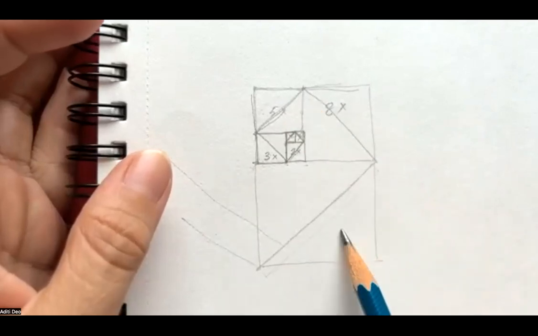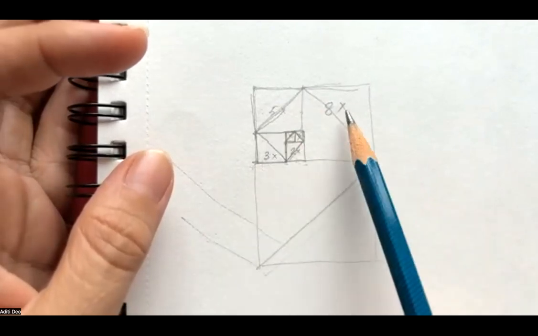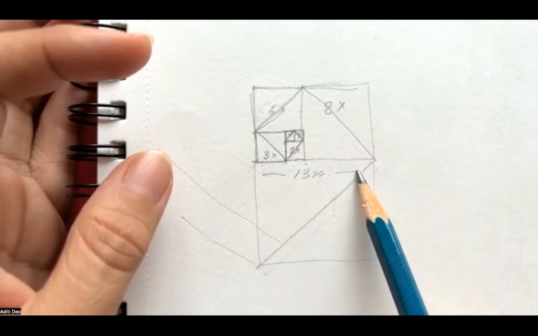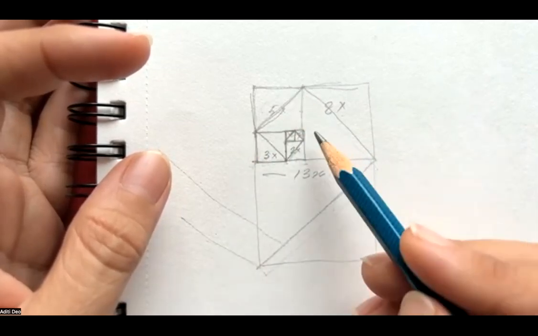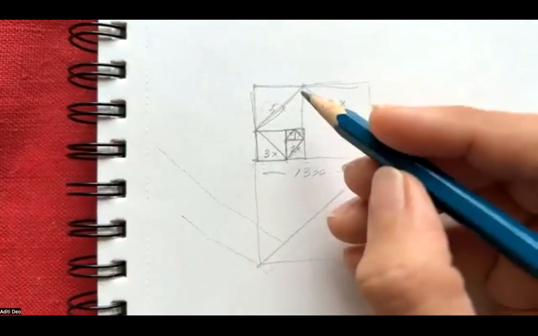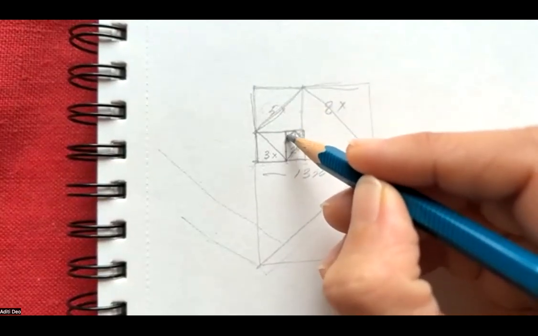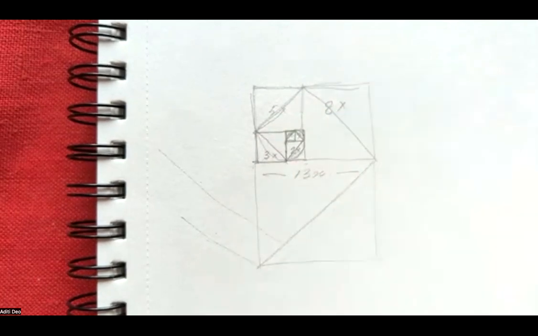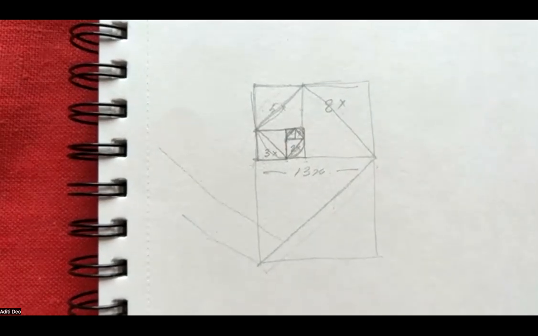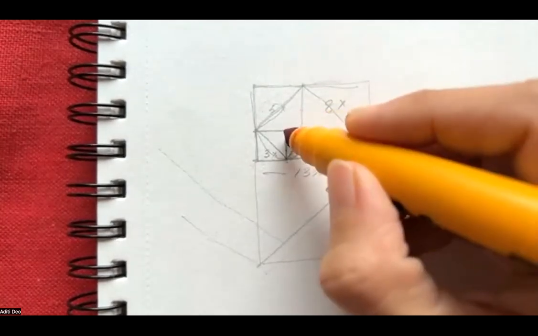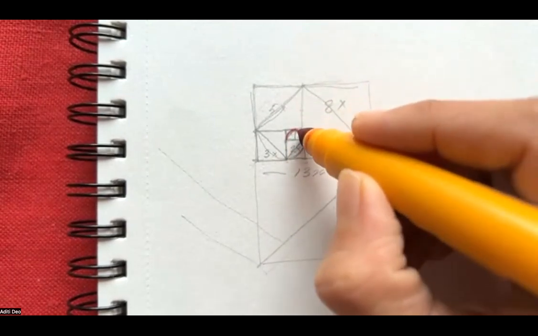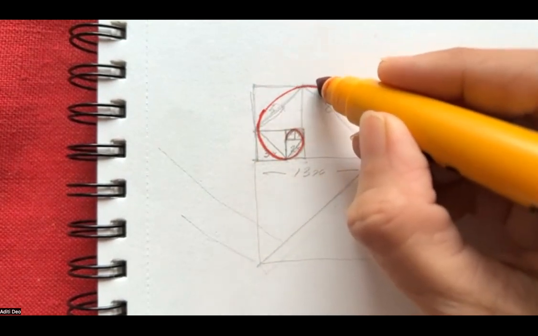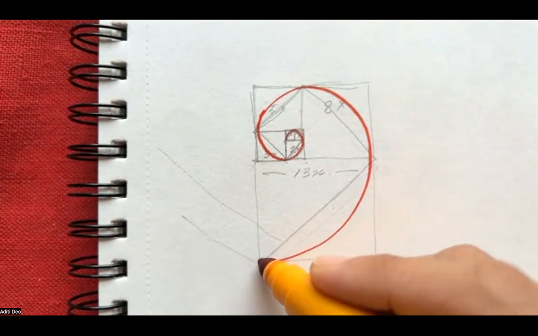I will go over this sequence one more time, but essentially I'm just putting these blocks next to each other. And I get this line. Now this is just a straight line. But if you were to convert this into a curve, then you see that this becomes a continuous curve starting from the center and very smoothly progressing outward.